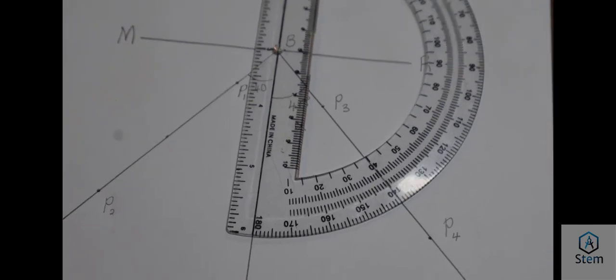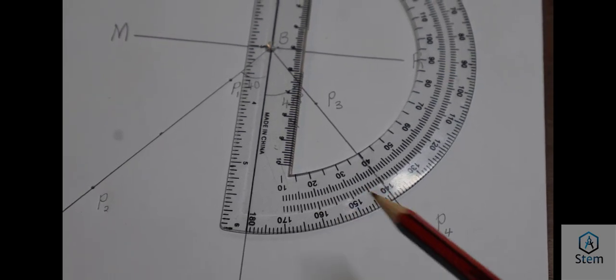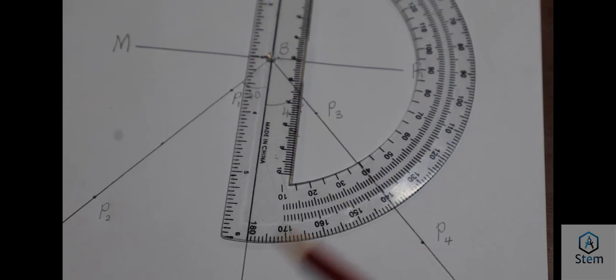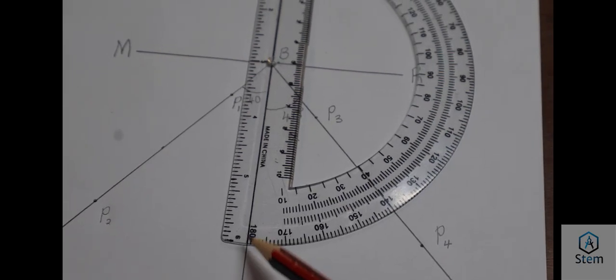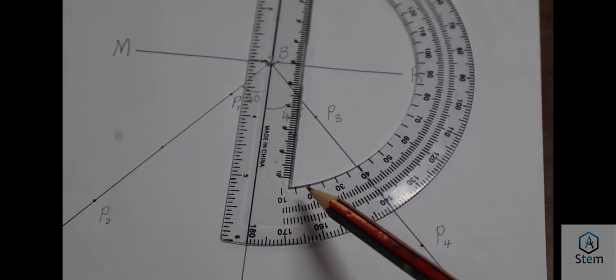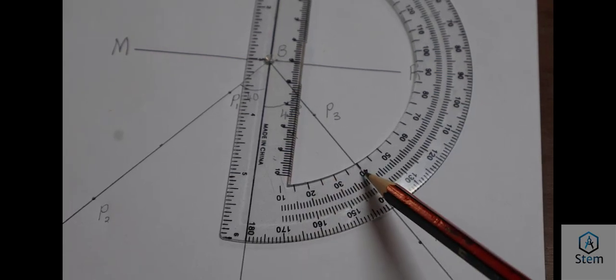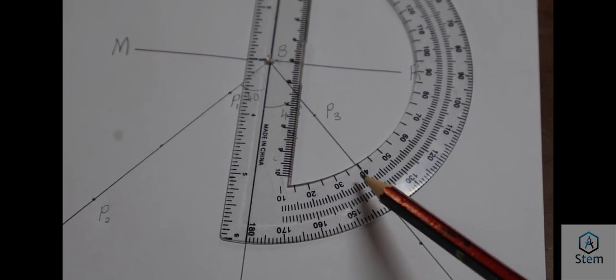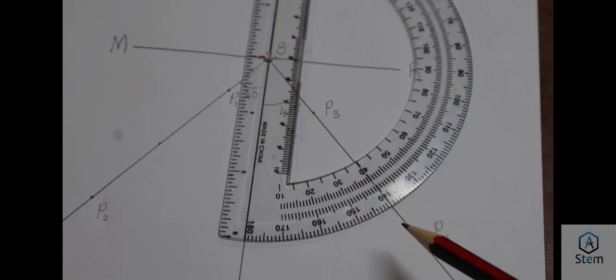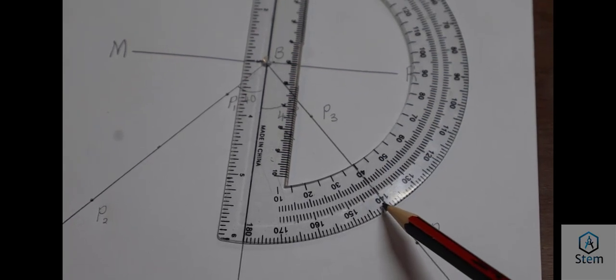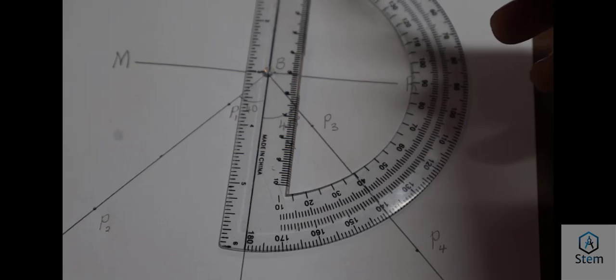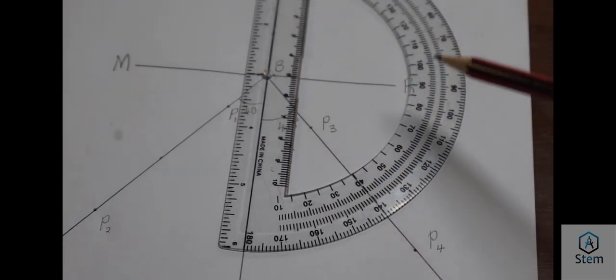How do you figure it's 40 rather than 140? We are measuring from the normal: 10, 20, 30, 40. That is the scale we use. This scale, which is on the outside, is measuring from that other side.